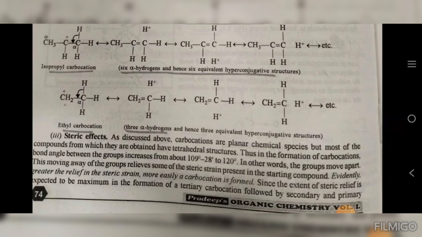Steric effects. As discussed above, carbocations are planar chemical species, but most of the compounds from which they are obtained have tetrahedral structures. Thus, in the formation of carbocations, the bond angle between the groups increases from about 109 degrees 28 minutes to 120 degrees. In other words, the groups move apart. This moving away of the groups relieves some of the steric strain present in the starting compound.